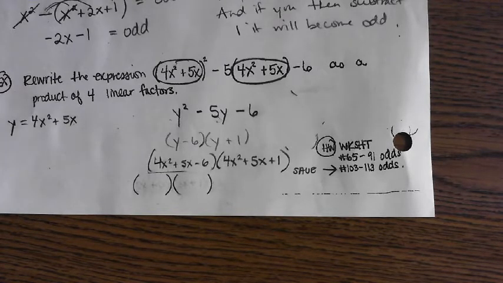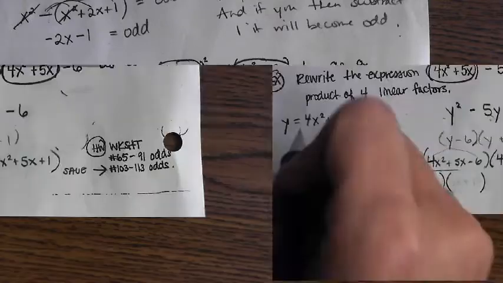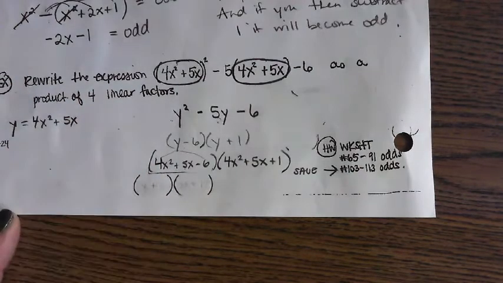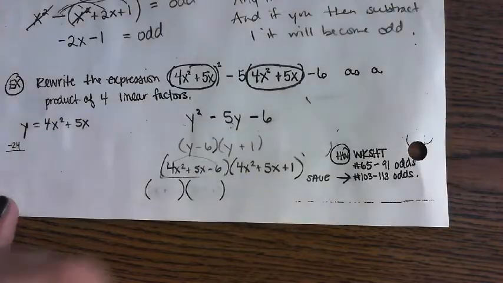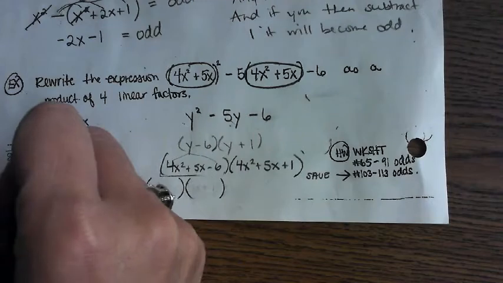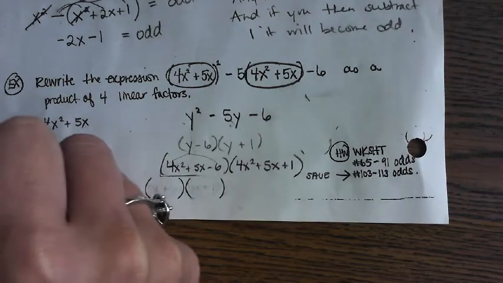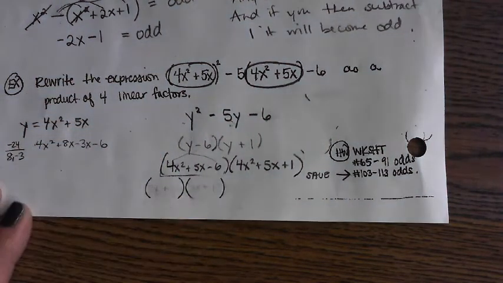You splitting the middle term, right? So you needed two numbers that multiplied to get what? Negative 24, right? And added to get 5. What are they? 8 and negative 3. Very good. 8 and negative 3. Does everyone follow that? So she's now going to split that middle term. She's going to have 4x squared plus 8x minus 3x minus 6. She split up the 5 into 8 minus 3.